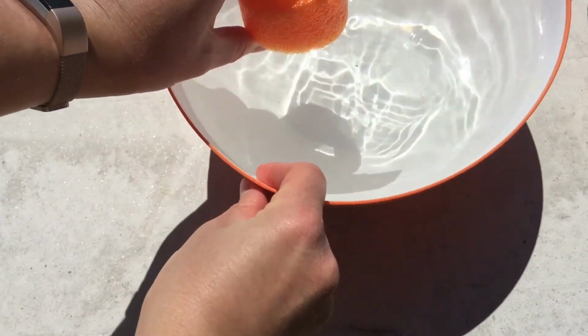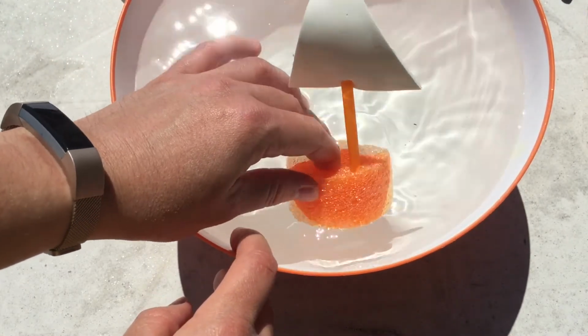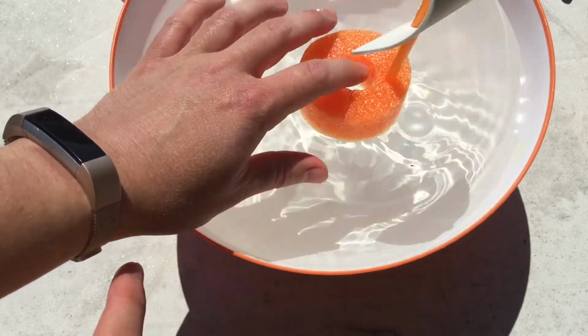And here I have a sailboat that can be used in the water. So that can be used in the water there, and you can play with that sailboat.